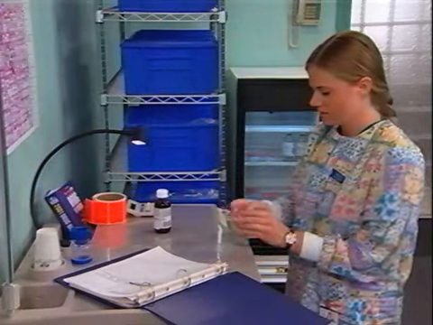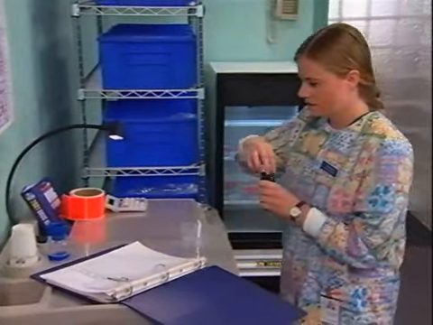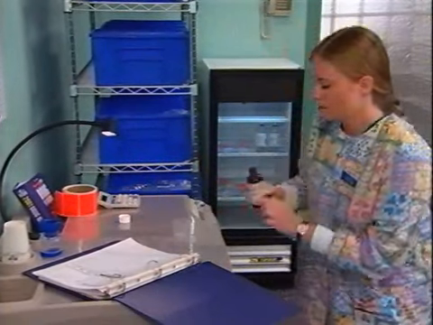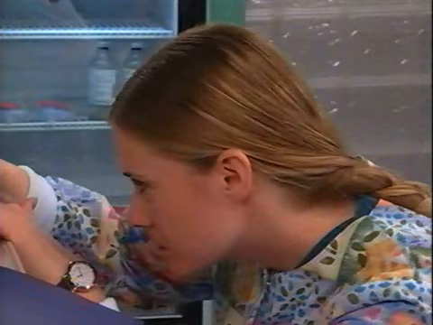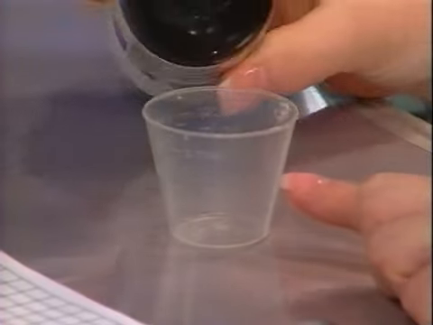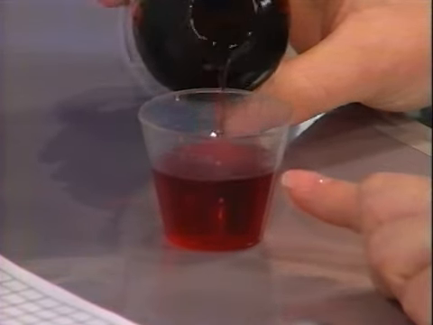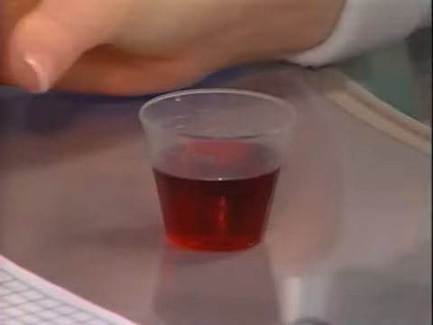To correctly measure a liquid drug, use a dropper or medicine cup with markings you can easily see. Make sure the cup is at eye level so you can accurately measure the prescribed amount. Use your nail to mark the proper fill line. Make sure the label on the drug bottle faces up so the liquid won't stain the label if it runs down the side of the bottle. If you pour too much drug into the cup, discard the excess rather than pouring it back into the drug bottle.